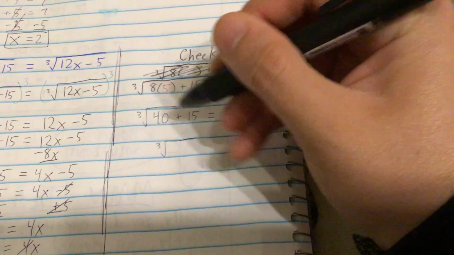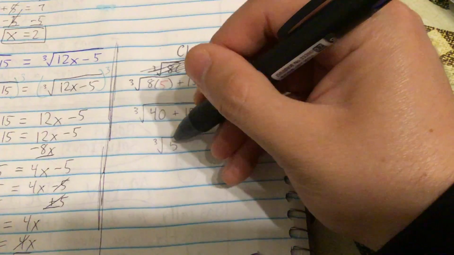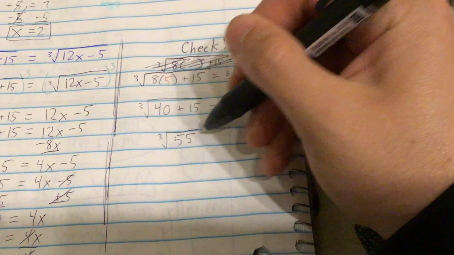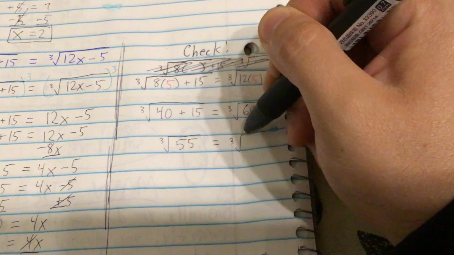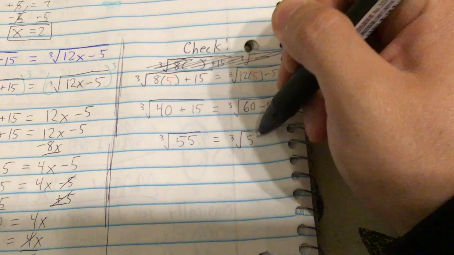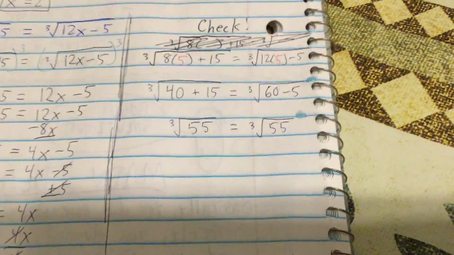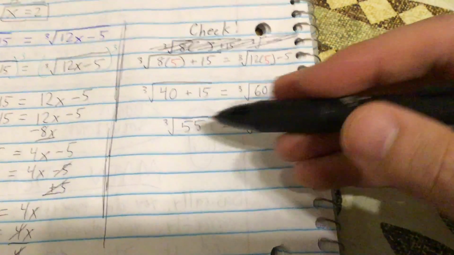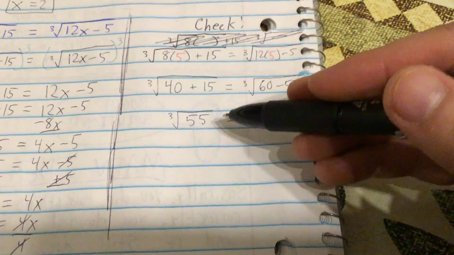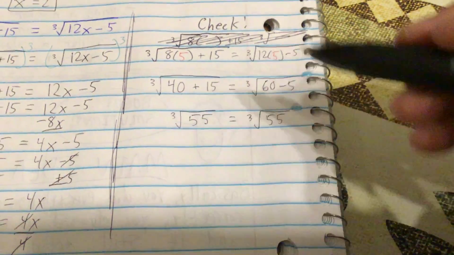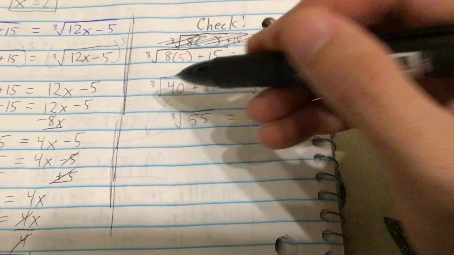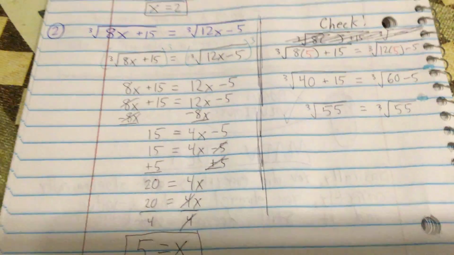The cube root of 40 plus 15 is 55. And the cube root of 60 minus 5 is also 55. You plug it in the calculator, you're going to get a decimal because there's no whole number getting cubed that equals 55. But you see what I mean, that the left and the right agree with each other if x is equal to 5. Okay?